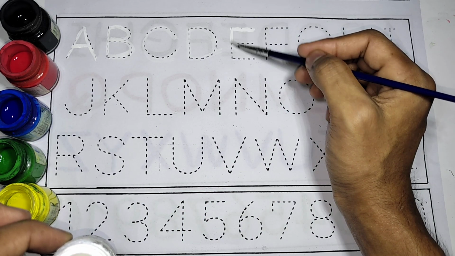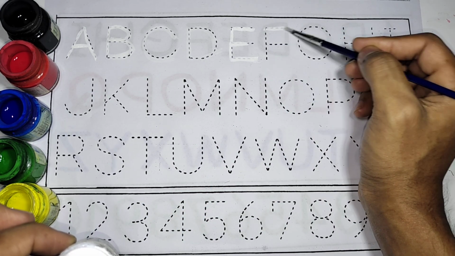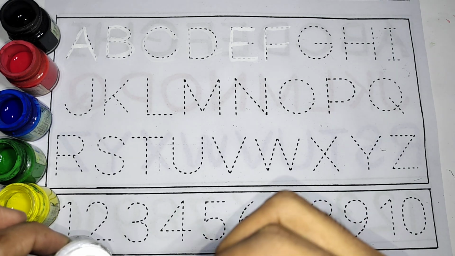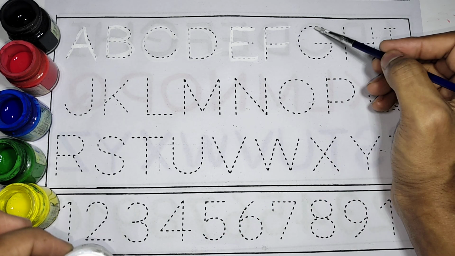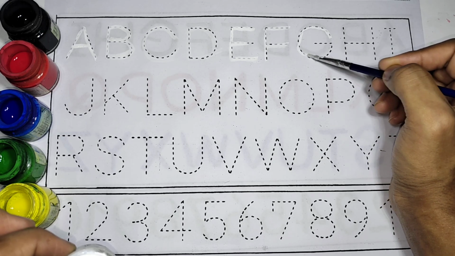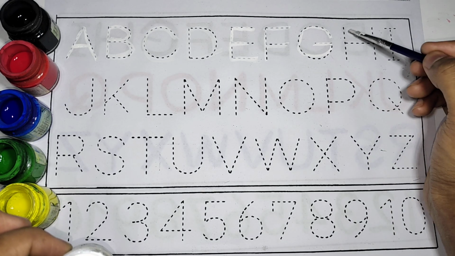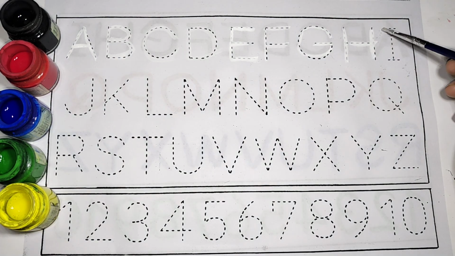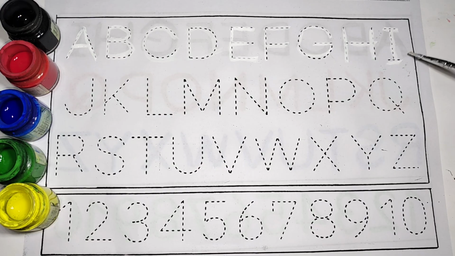And the next one is E. Now we draw F. F for fish, F for fan. The next one is G. G for goat. The next one is H. H for hand. Now we draw I. I for ice, I for ice cream.